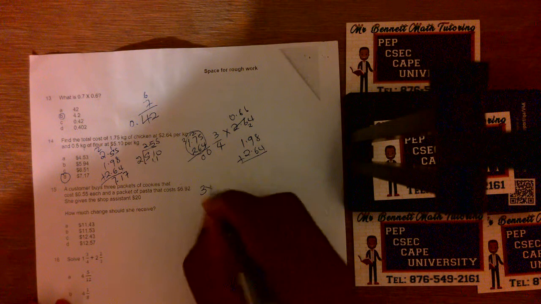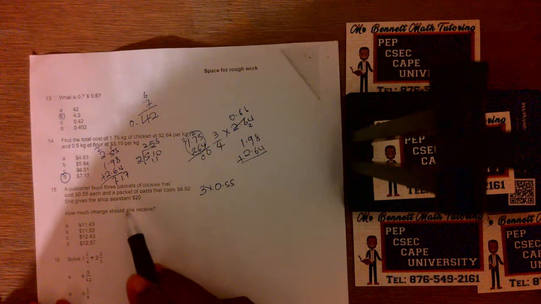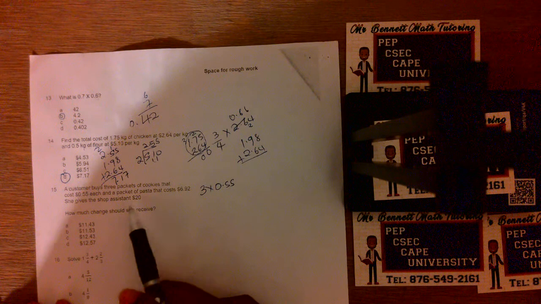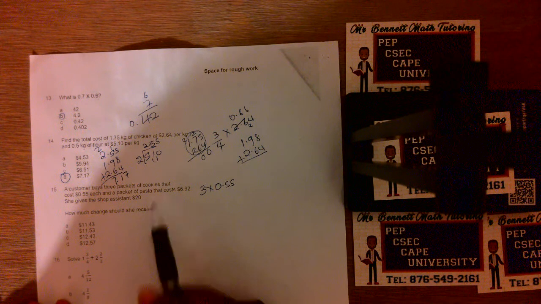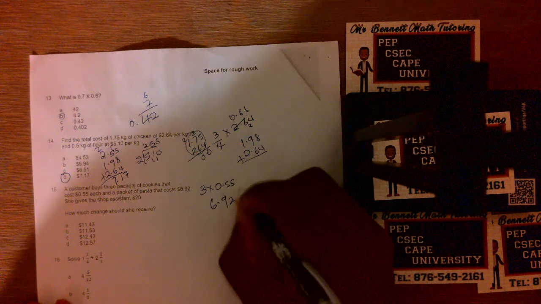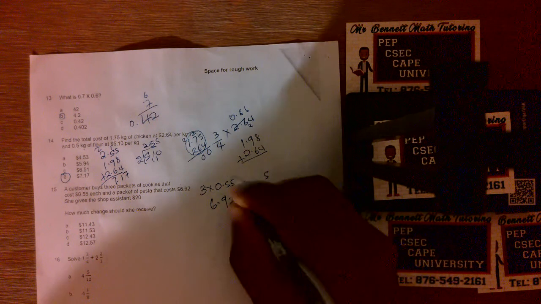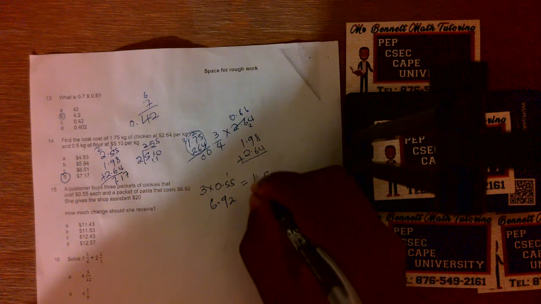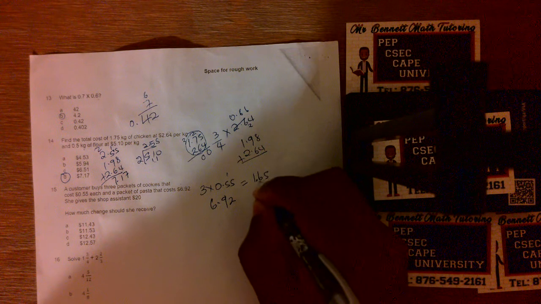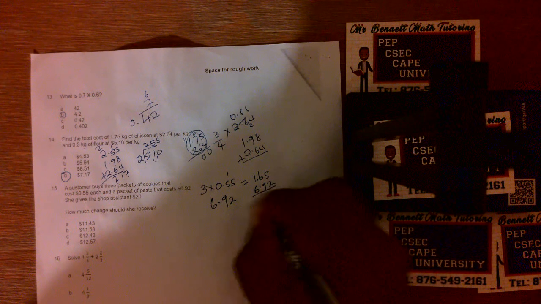So you just multiply it by 3, right? And a packet of pasta that costs $5.92. So whatever this is, 3 times 5 is 15, 5 carry 1, 3 times 5 is 15 and 1 is 16, 2 decimal places. So that's $1.65, and this is 5.92. We add this and then we subtract it.